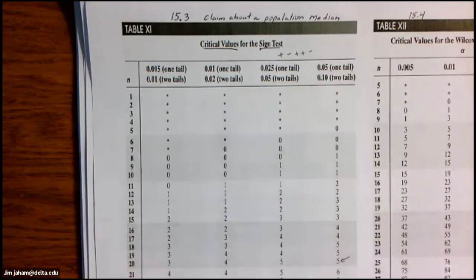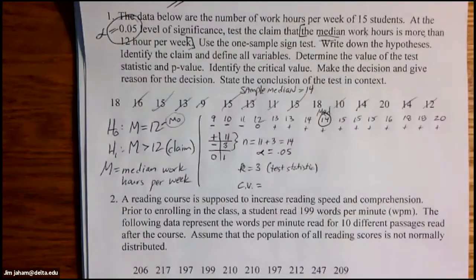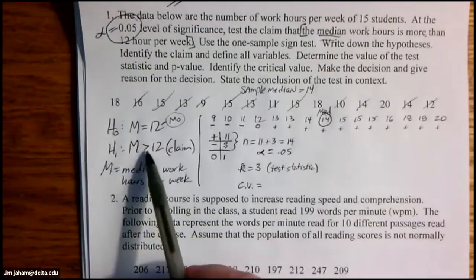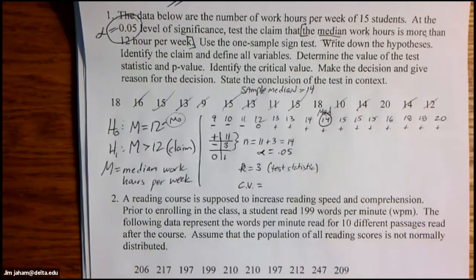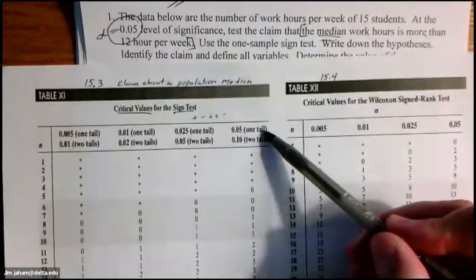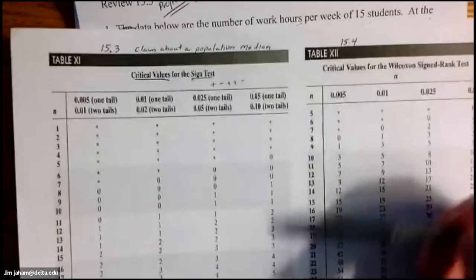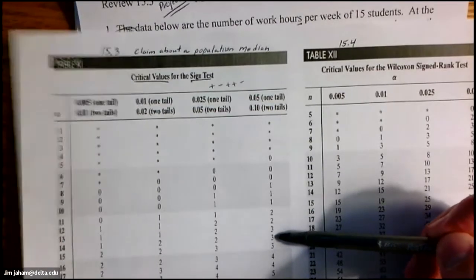So it's a one-tailed test. This is the greater than. And alpha is 0.05. One-tailed, 0.05. Go down to 14. And there's the critical value, 3.